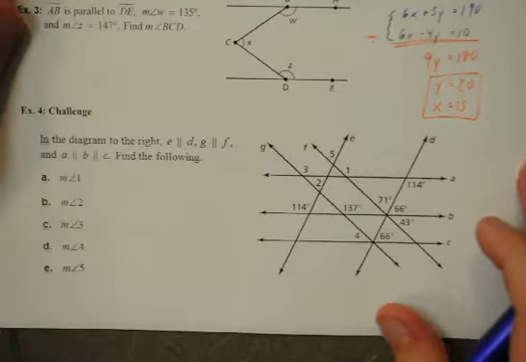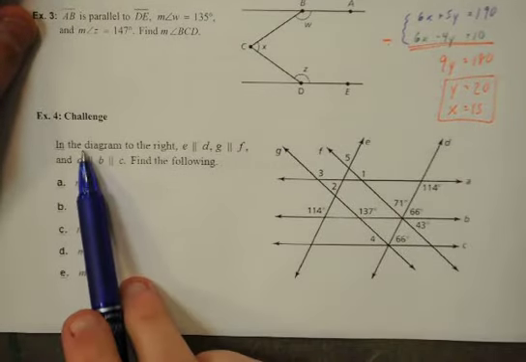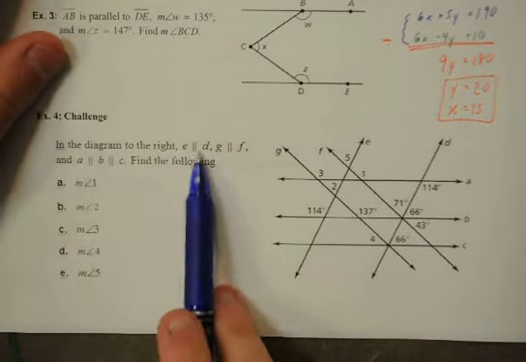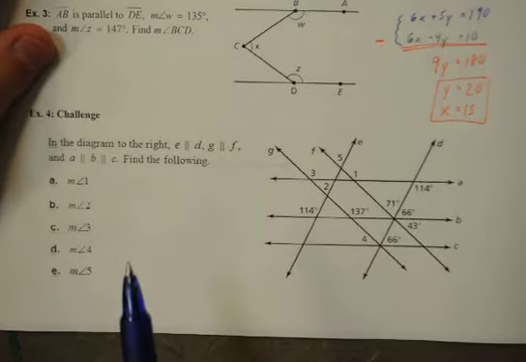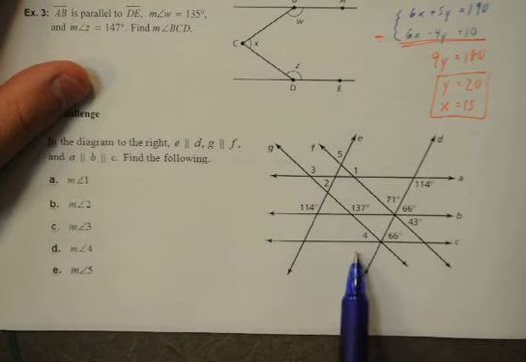And I know that you did some of that in algebra. We're going to skip example 3. We're going to go down to example 4, and I'll get you started, but I would like you to try it on your own. We just have to figure out all of these angles.